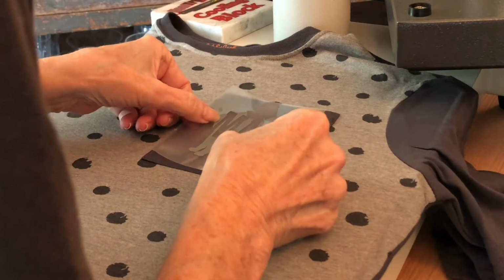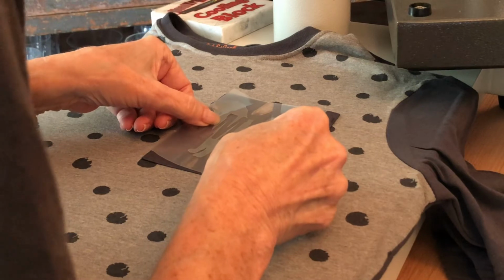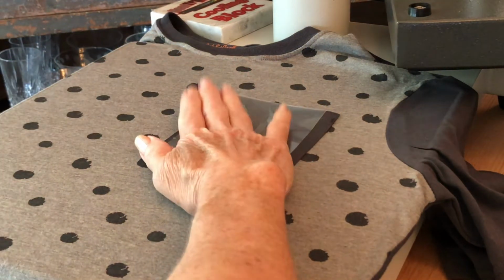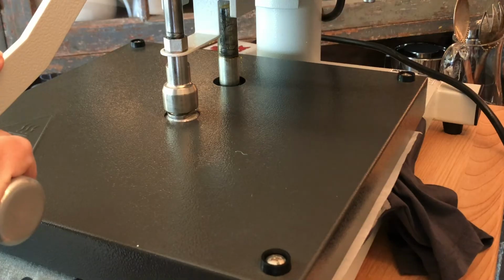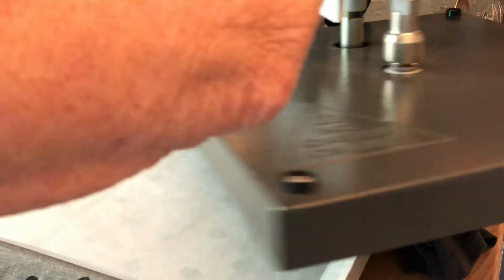So this is going to be the word in the shape of Maui. So I'm going to put this one down first. I'm only going to press this for a few seconds because I'm going to press it again.